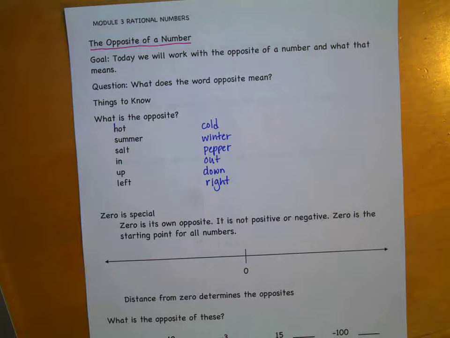So 0 is the most special thing when we're dealing with opposites because 0 is its own opposite. It is not positive or negative, and 0 is the starting point for all numbers. So when we say the opposite of 0, the answer has to be 0. So the opposite of 0 is 0.